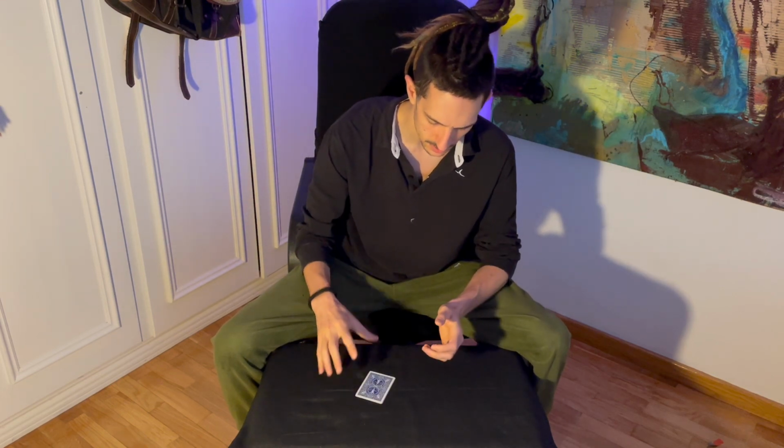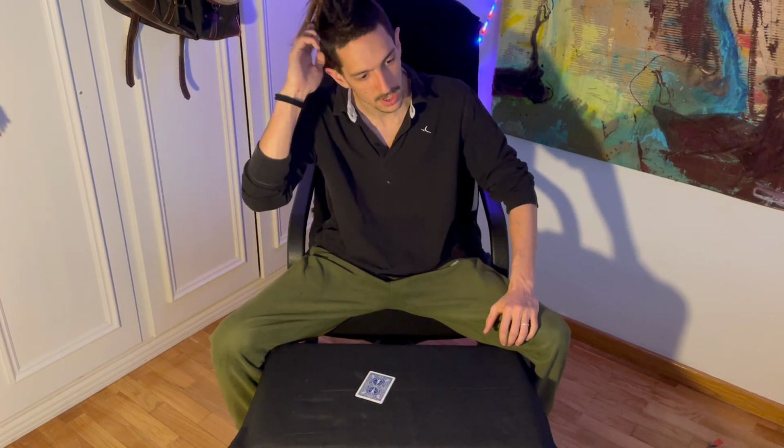And now we have this one, okay? We have the setup again. This concept of doing the setup before the trick starts is very good.